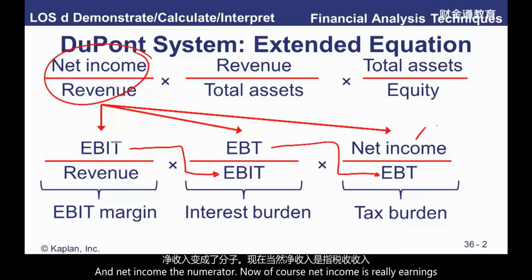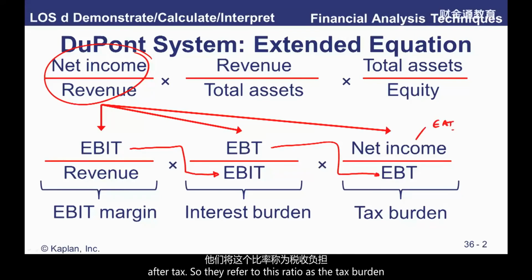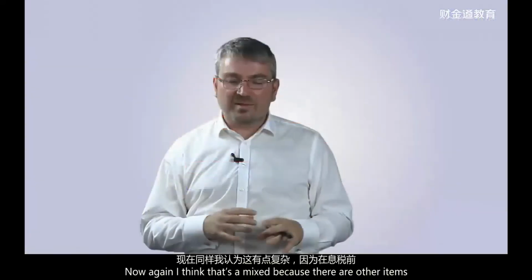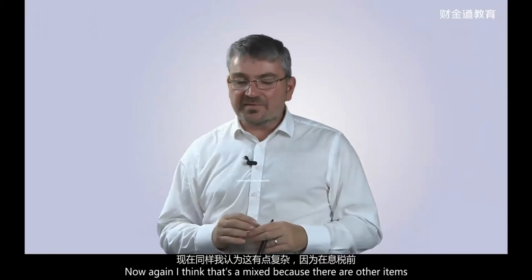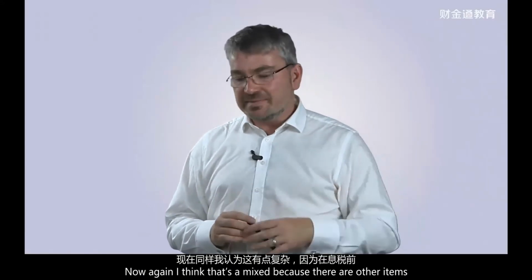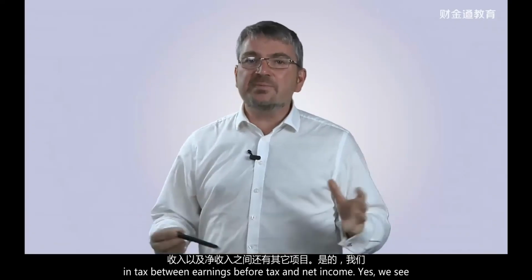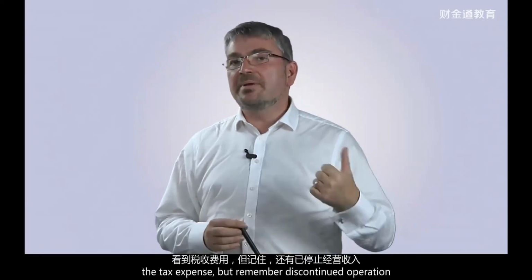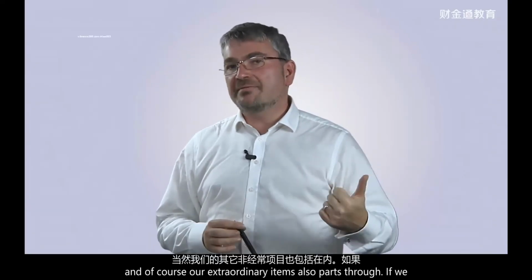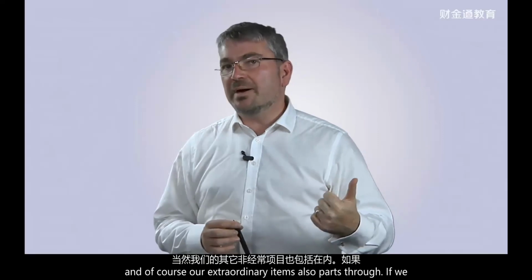Now of course net income is really earnings after tax. So they refer to this ratio as the tax burden. Now again, I think that's a little bit of a misnomer because of course there are other items than tax between earnings before tax and net income. Yes, we see the tax expense, but remember discontinued operations and of course our extraordinary items also pass through.